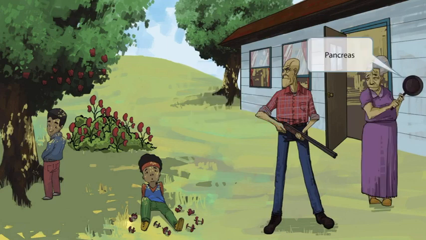Now the old man is joined by his awesome wife, who comes out with her trusty pan. For clarity, neither this woman nor her armed husband have any intention of hurting these kids. These are actually really nice old people. This is just a front to scare the kids off. Anyways, this pan she's holding stands for pancreas. We like to use pans to represent pancreas because it sounds similar. They both start with pan.